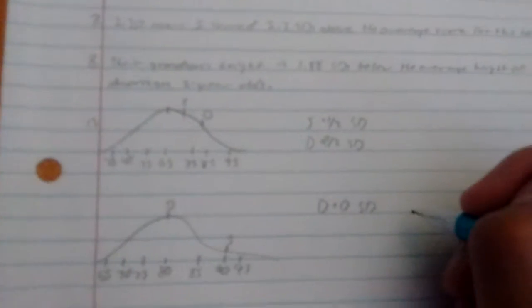On test 2, Derek is at the mean, so he is no standard deviations away from the mean, while Julie is 2 standard deviations away.